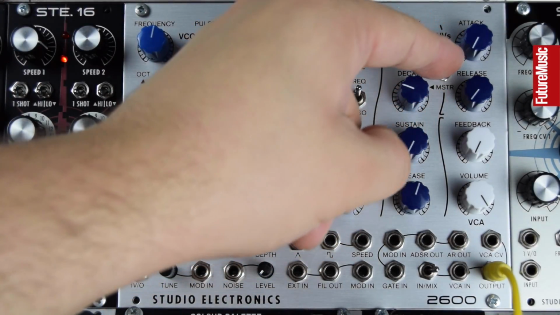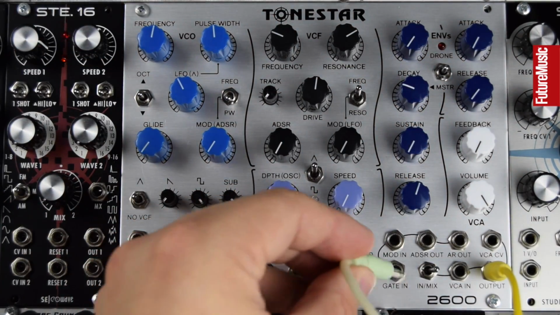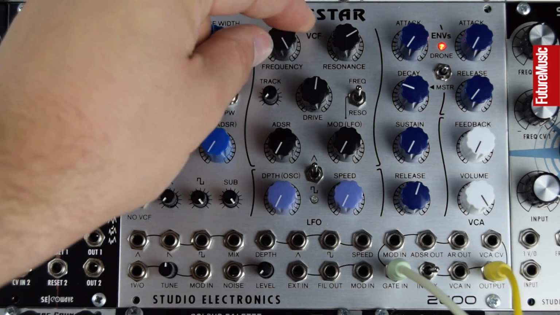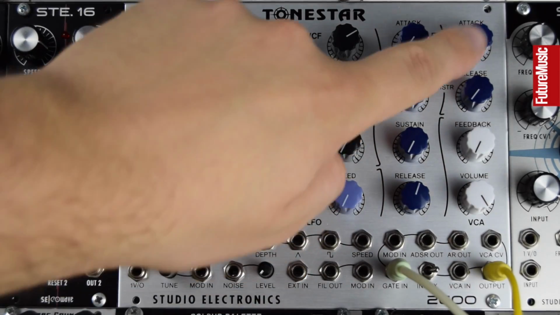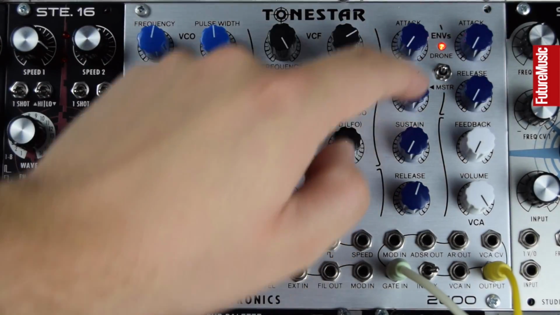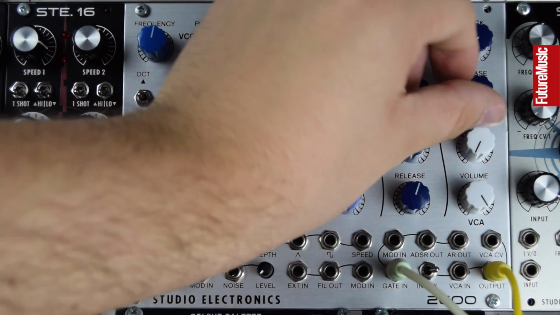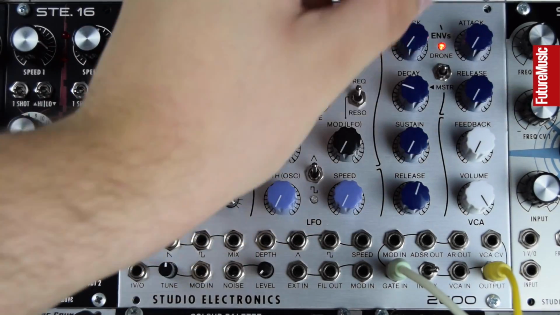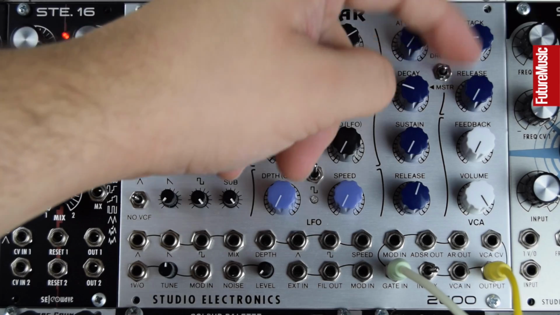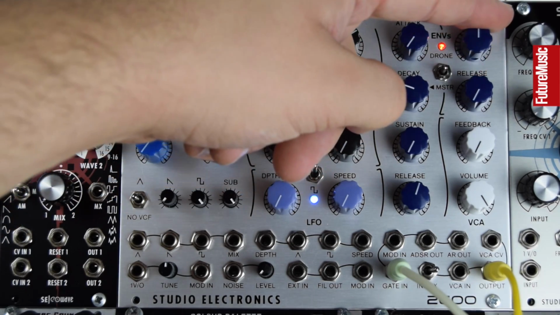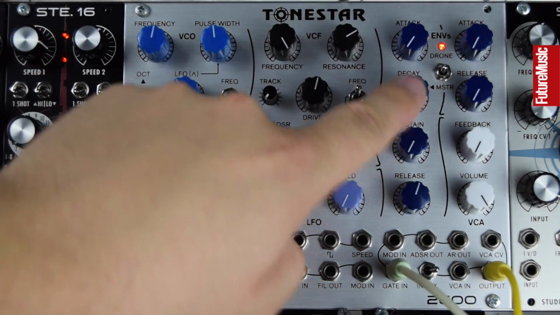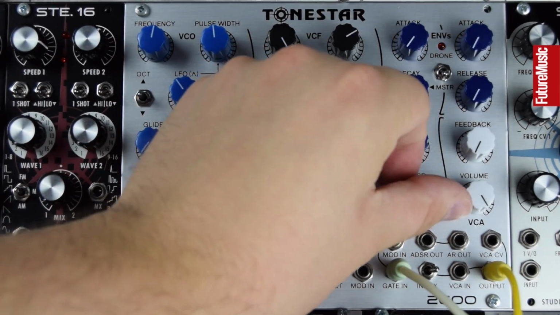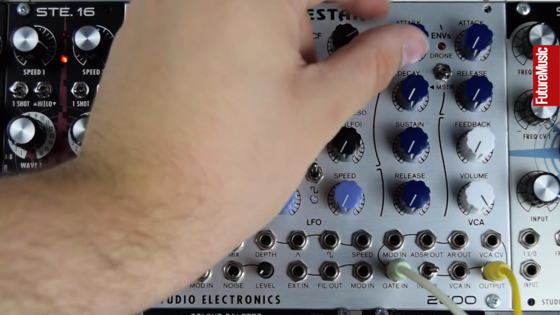Turning this off, I'm going to plug in a gate signal. And by default, with the switch in the mid position, the A and the R are the VCA envelope. Turn up the release, make that fade in. We can make the ADSR the master, controlling the VCA. Get nice tight and clicky.